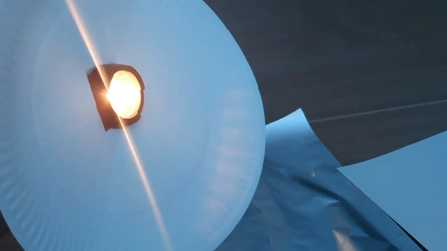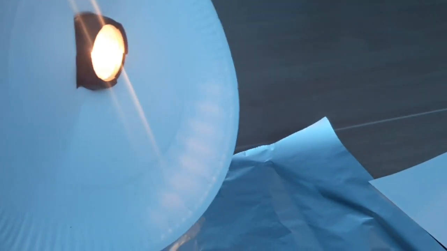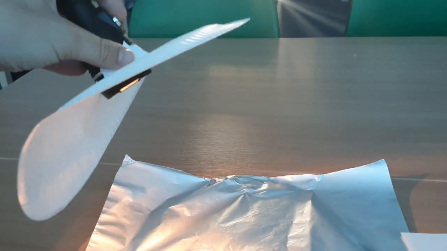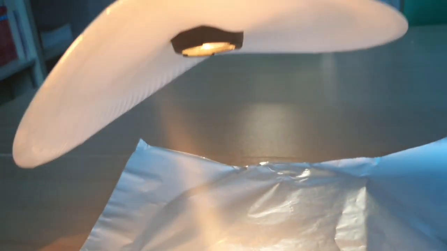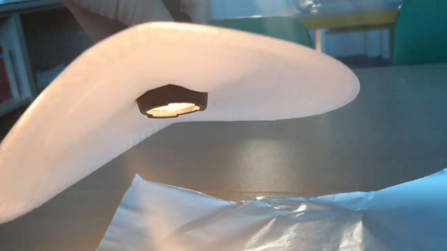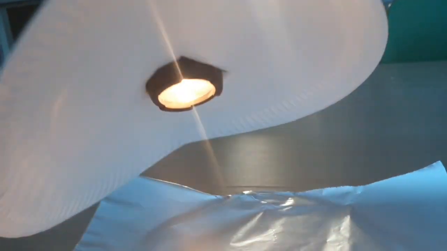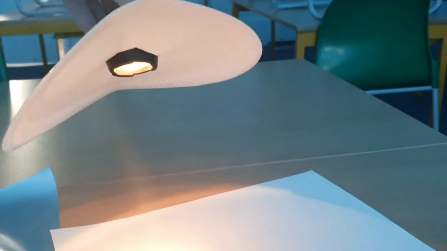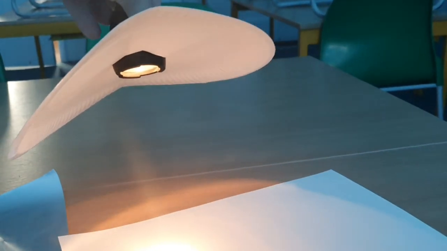So I'm going to start by turning my torch on. Okay, I've also turned all the lights off in the classroom, and I'm going to put the reflective torch on the reflective surface. Now, is the paper plate lighting up? Can you see? Okay, and now I'm going to compare it to the white paper. Okay, which one do you think is the most reflective?